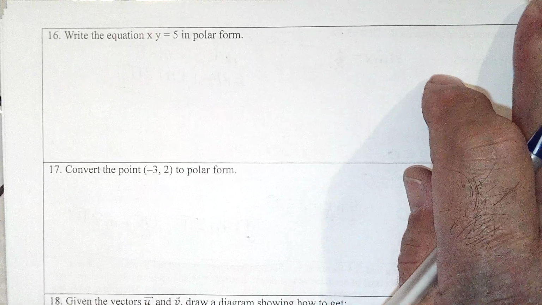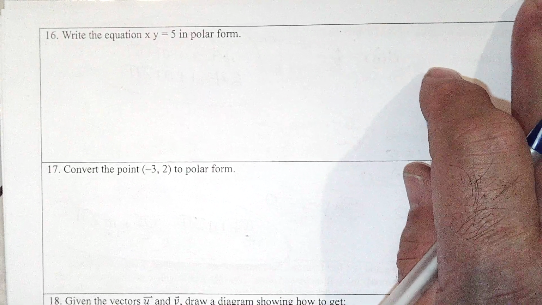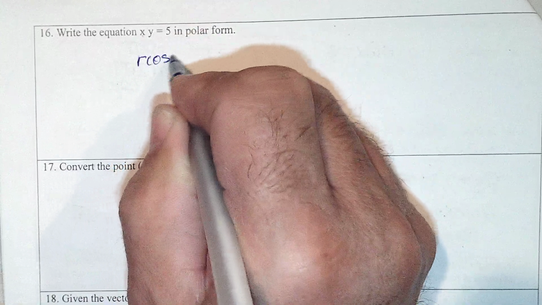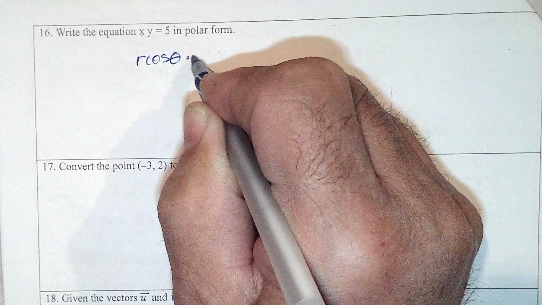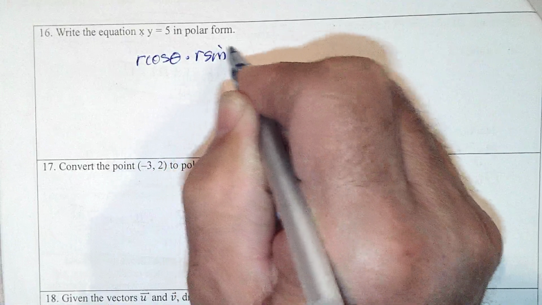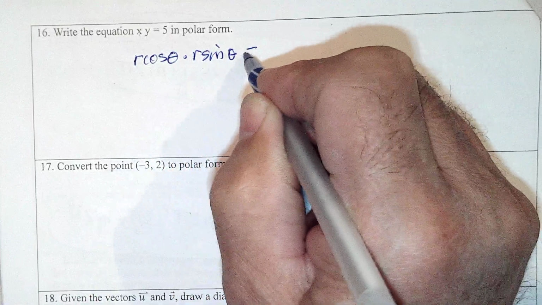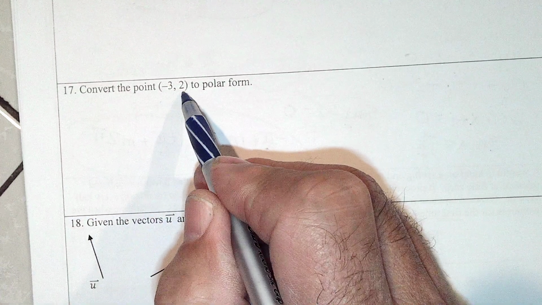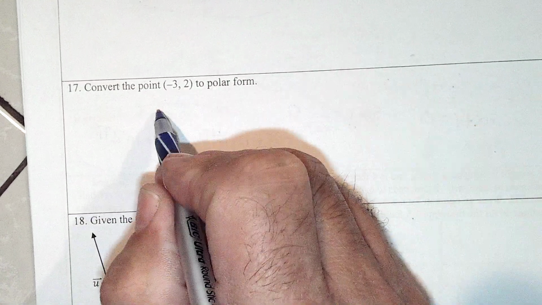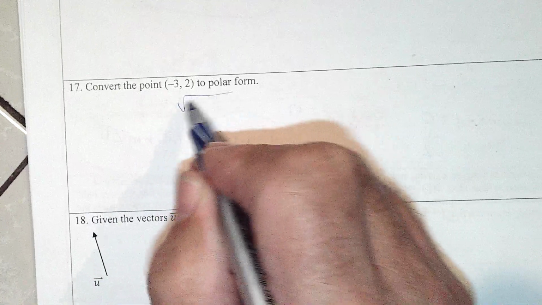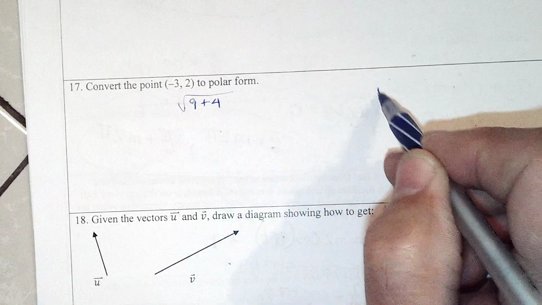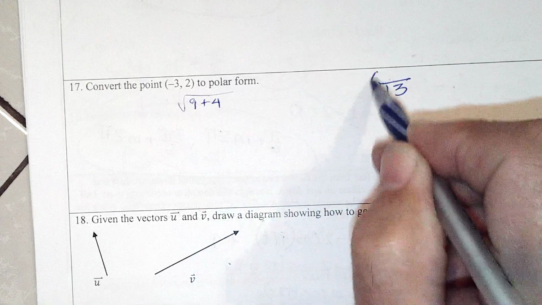Write in polar form. X is r cosine theta, Y is r sine theta. Convert this to polar form. So the radius is the square root of x squared plus y squared. So the radius is the square root of 13.